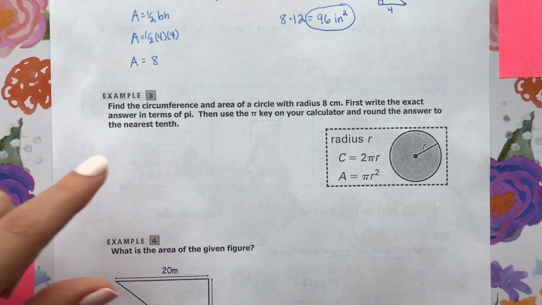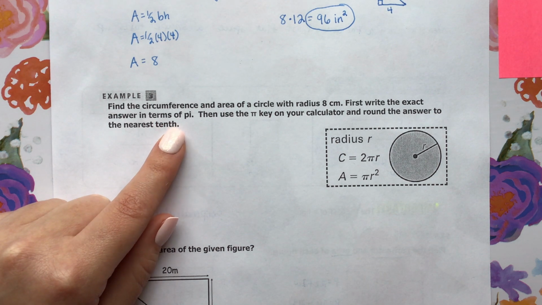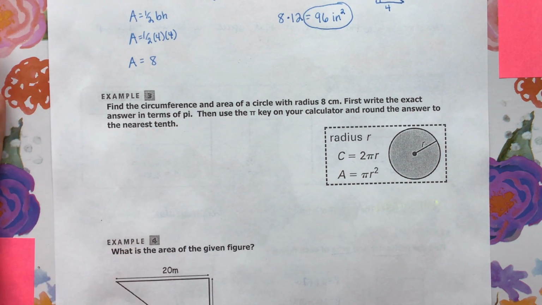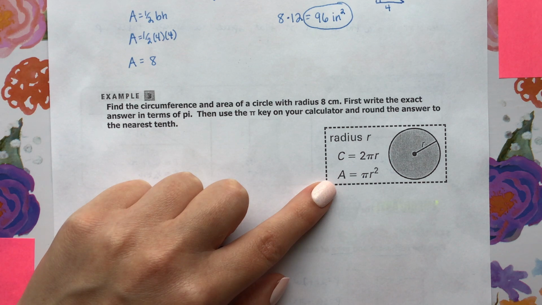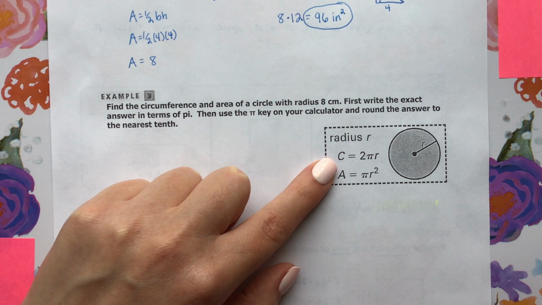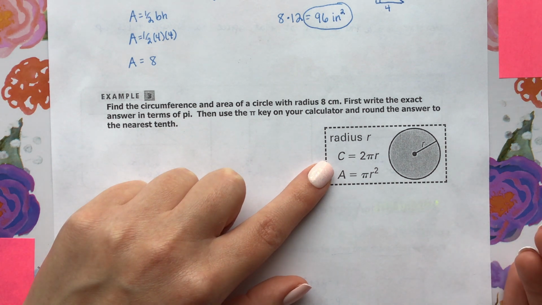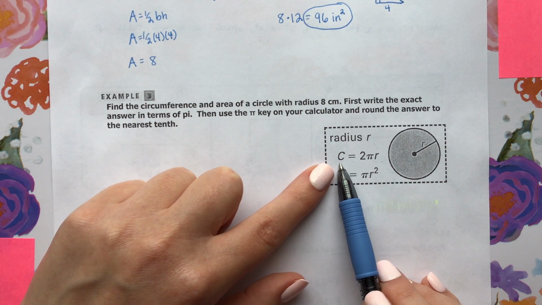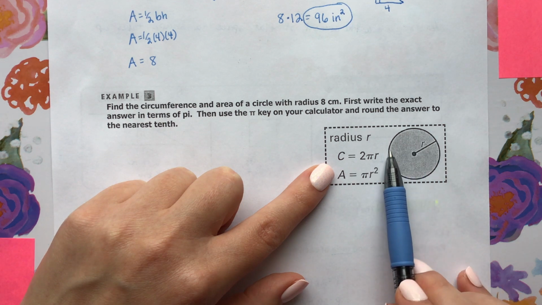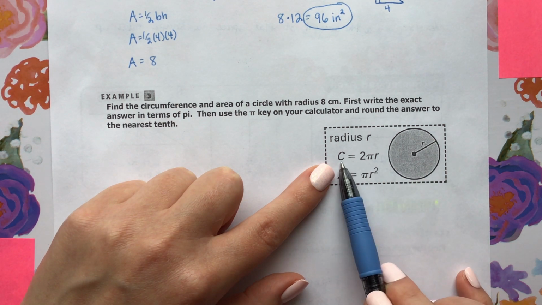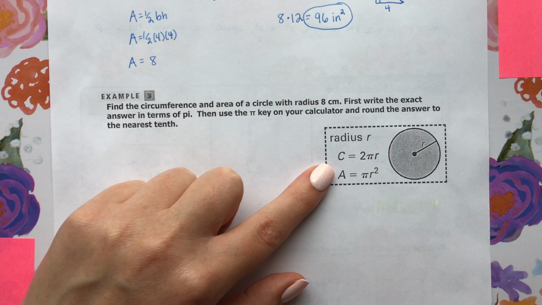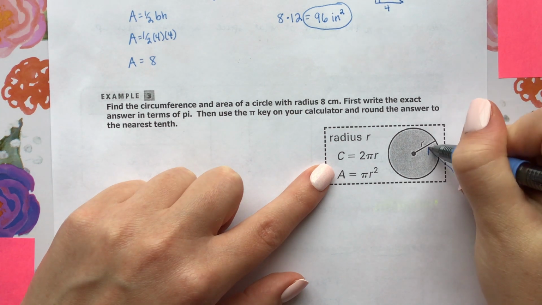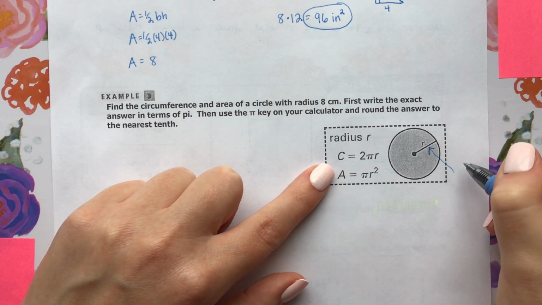Okay, so when we say leave something in terms of pi, it means that we're just going to keep writing the symbol and not multiply it out, because that can give us a very precise solution. We have our formulas right here. Area is equal to pi r squared, and the circumference is equal to 2 pi r. If you can't remember what circumference is, it's like perimeter, but it's the length around the circle. So circumference is length around the circle. R represents radius. Radius is halfway across the circle.